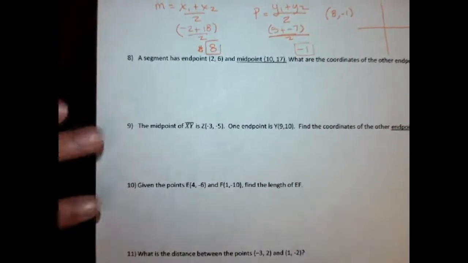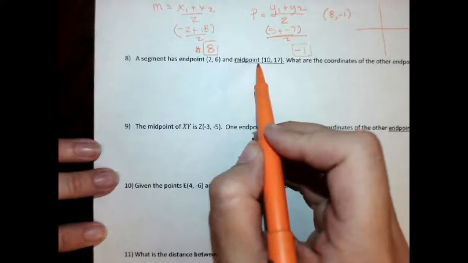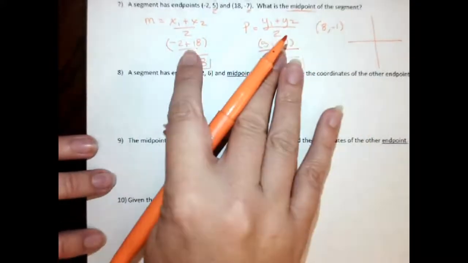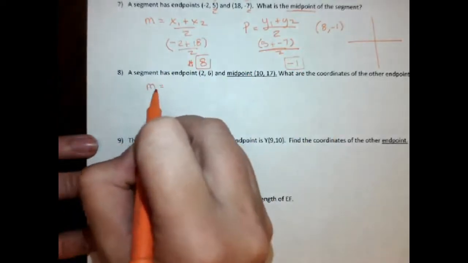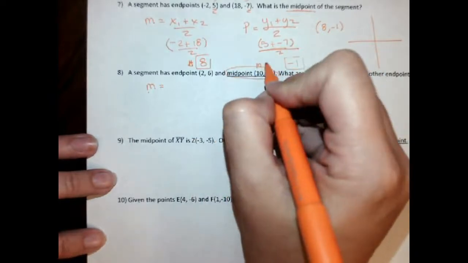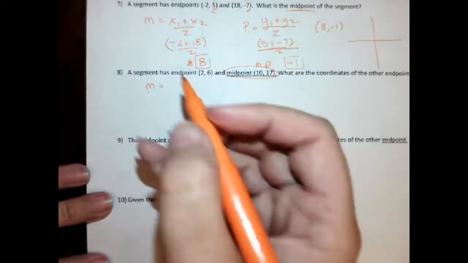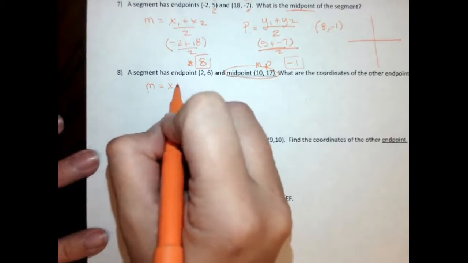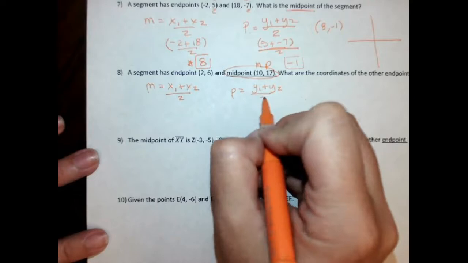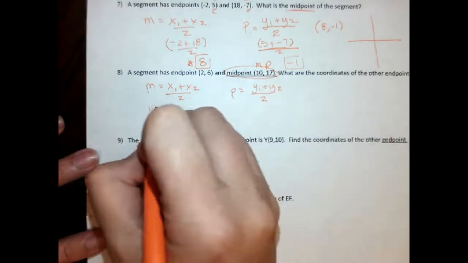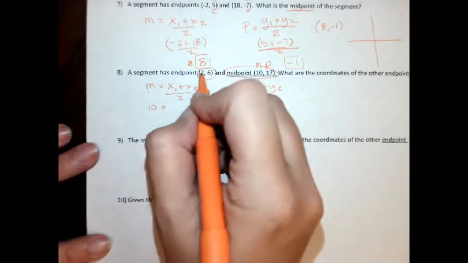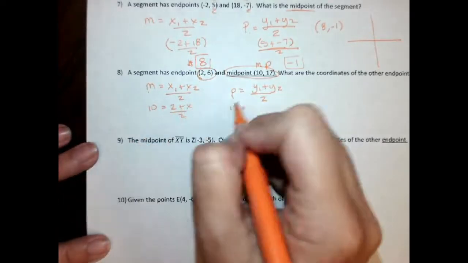Alright, now we have some problems where they tell us the midpoint, and they want us to find the other endpoint. So here, when I'm doing it, I'm using the same formula I did up here, but this time I'm going to plug in the answer, the M and P. I'm going to plug those in from this midpoint here. This is M and P. And I'm going to find one of my other endpoints. So here's my same formula I had up there. I'm plugging this in for M and P. And one of my x's and y's is going to be this. So 2 is x. And 6 is y.